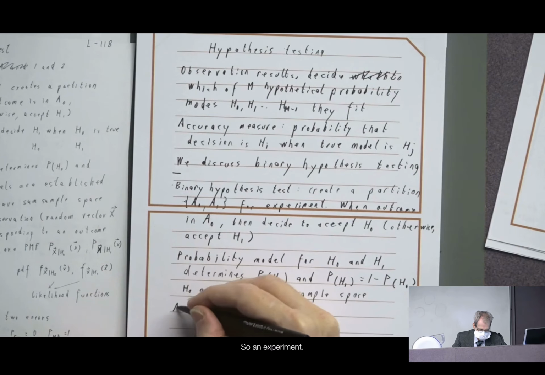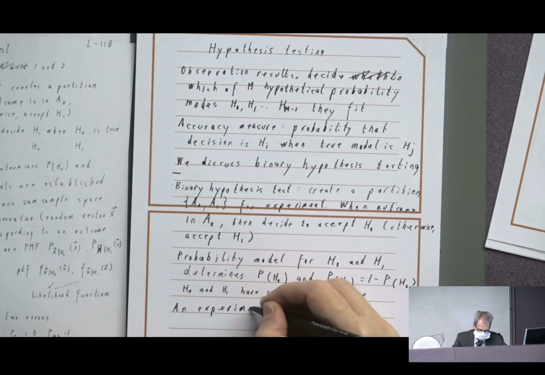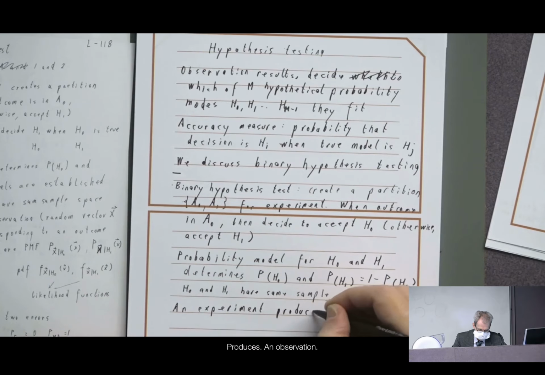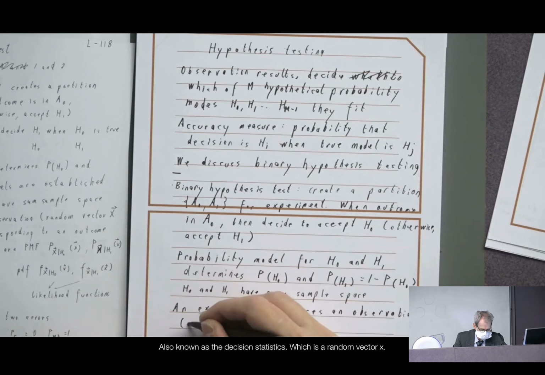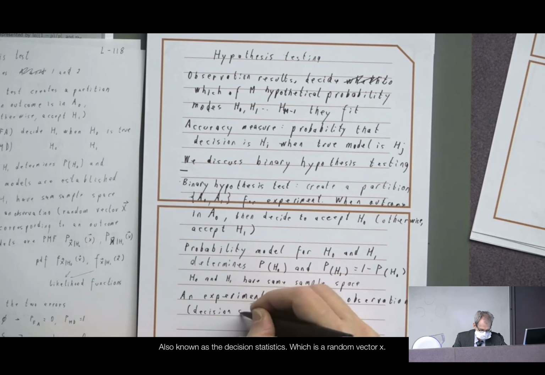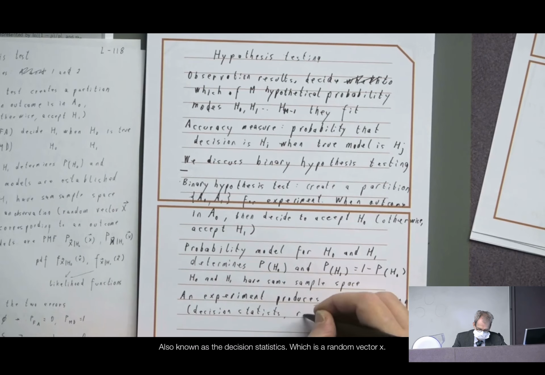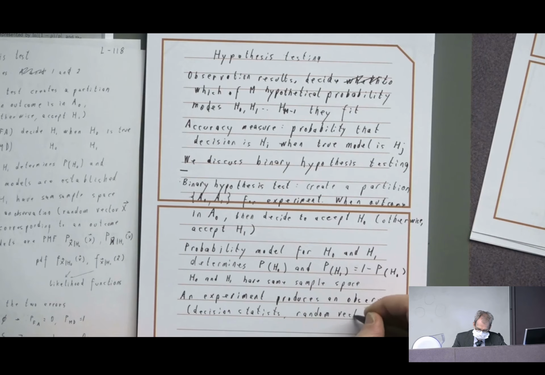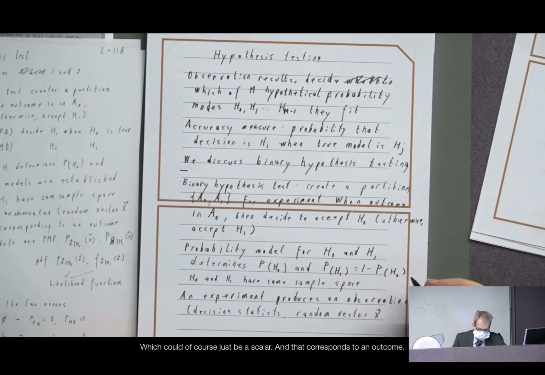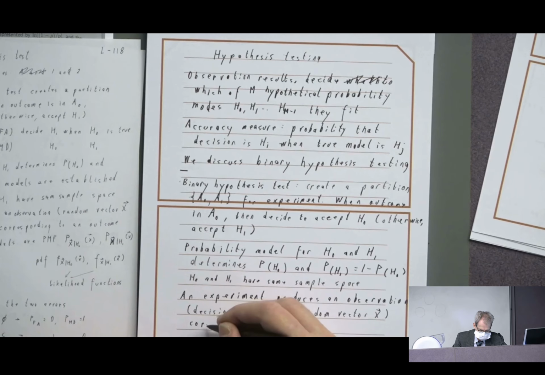So an experiment produces an observation, also known as the decision statistics, which is a random vector x, which could, of course, just be a scalar, and that corresponds to an outcome.